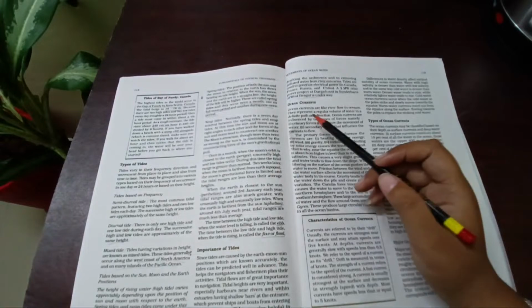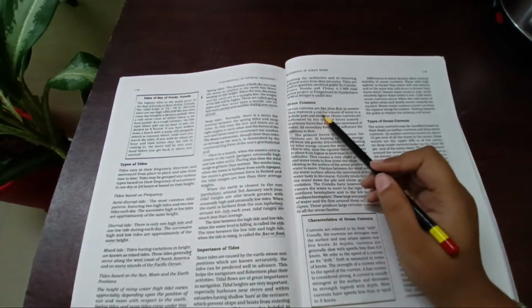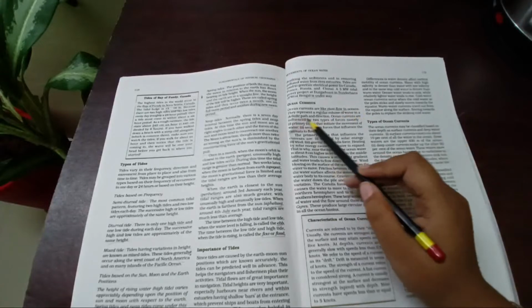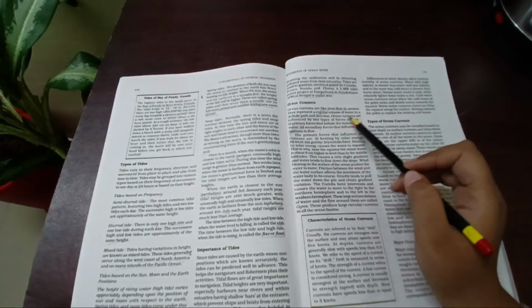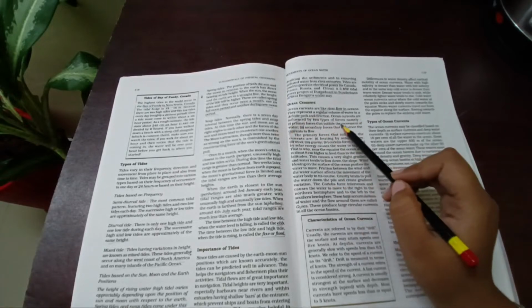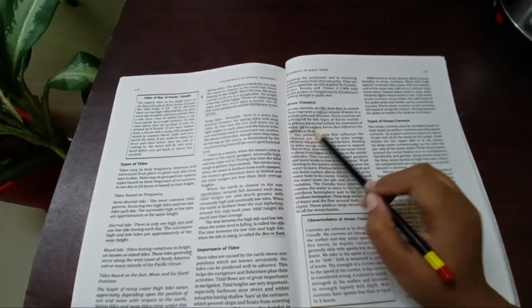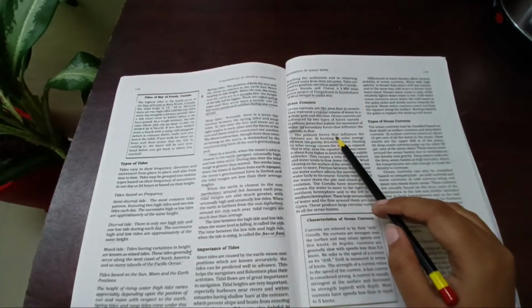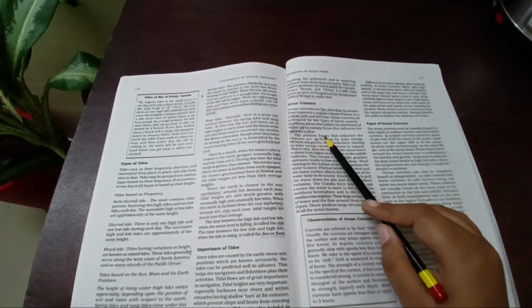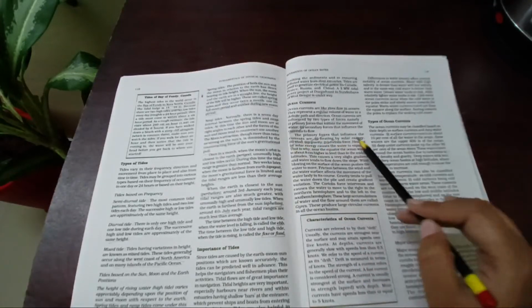Ocean currents. Ocean currents are like river flow in oceans. They represent a regular volume of water in a definite path and direction. Ocean currents are influenced by two types of forces, namely primary forces that initiate the movement of water, and secondary forces that influence the currents to flow. The primary forces that influence the currents are heating by solar energy, wind, gravity, and Coriolis force.